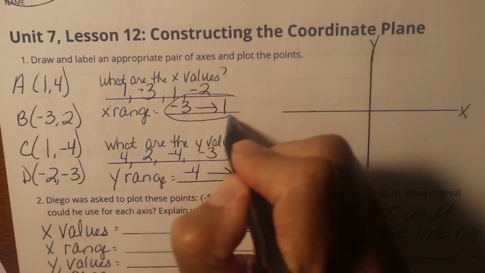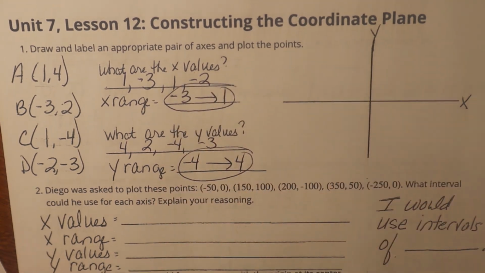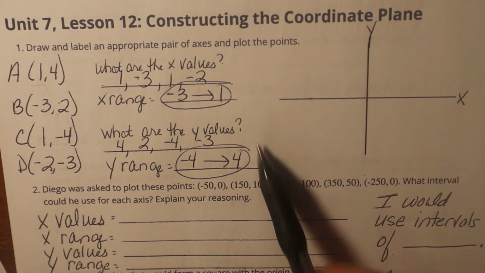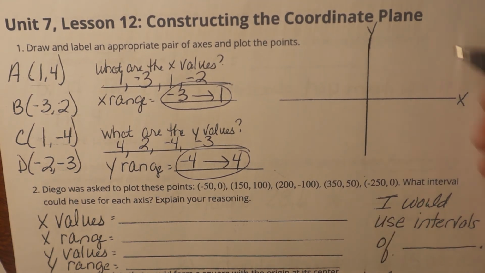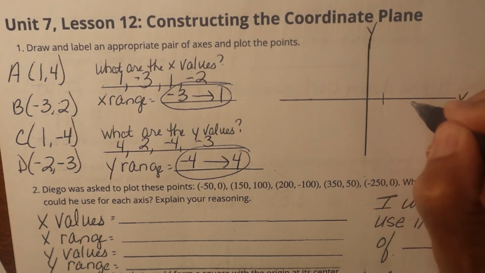Again, this is what I'm looking at. I notice they're all low numbers between negative 4 and positive 4. So I can easily skip count by ones. So I'm just going to do some little tick marks.